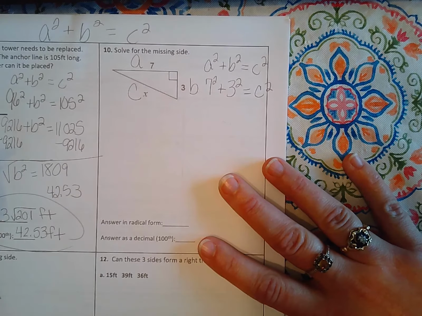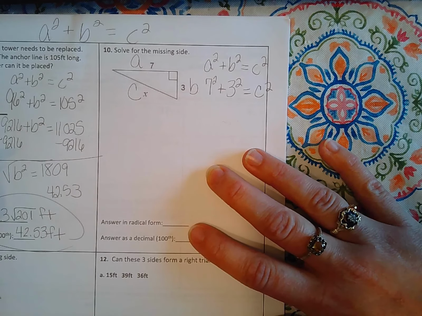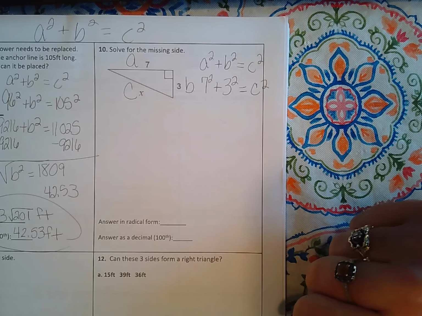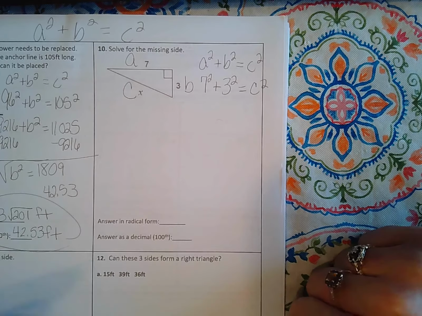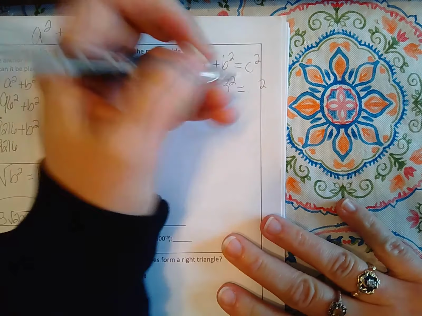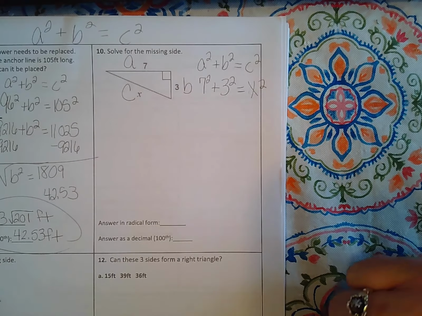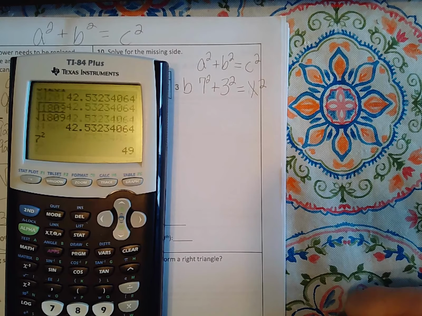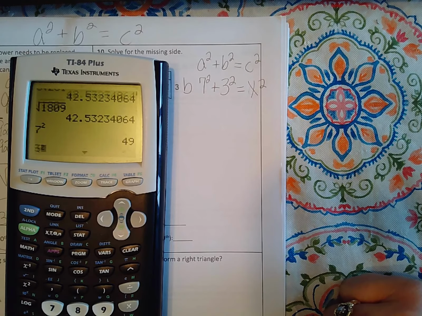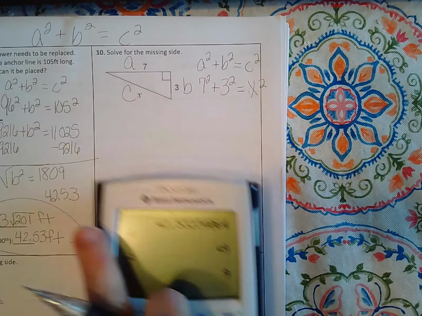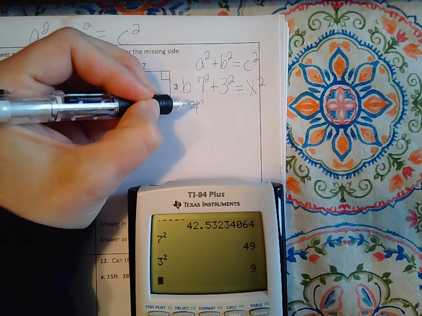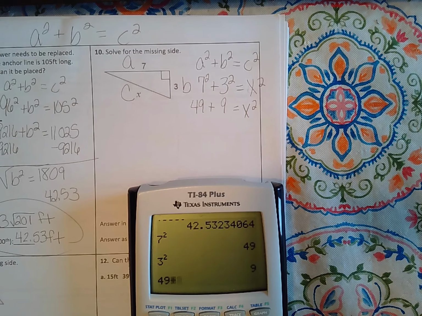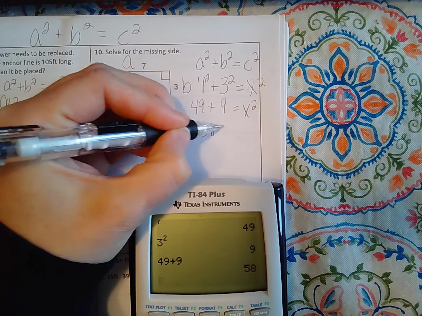Now some of you might be like, hey, can't I replace C with X? Surely you can if you want to. If you want to take C away and replace it with X, by all means, go ahead. You are solving for X after all. So you know what? Let's replace C with X because that is technically what we're solving for. There's not going to be any moving on this one because they're on the same side. We just have to change 7 squared to 49, 3 squared to 9, and add those together. So we're going to have 49 plus 9 equals X squared. Then we add those to get 58 equals X squared.